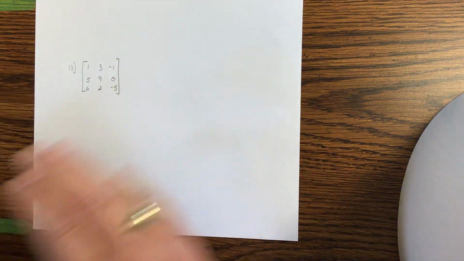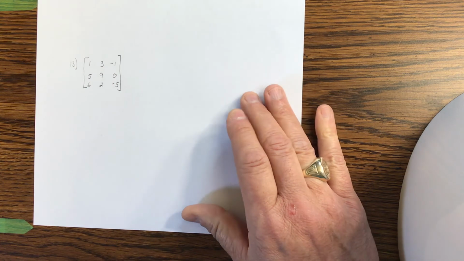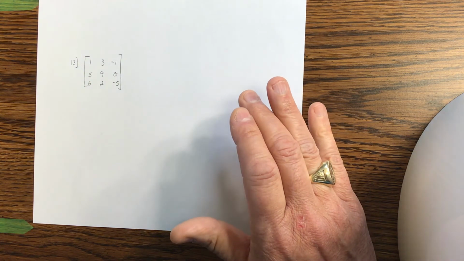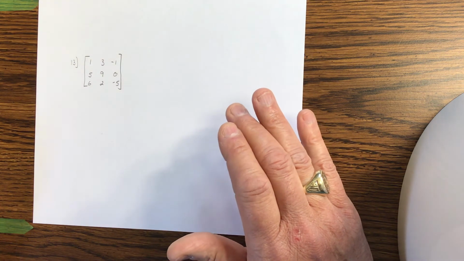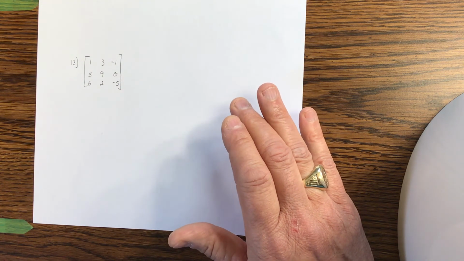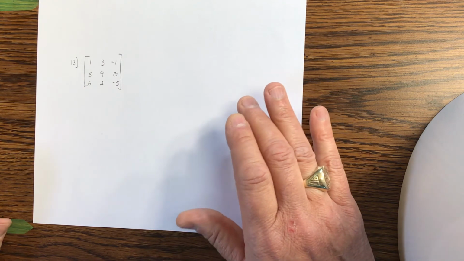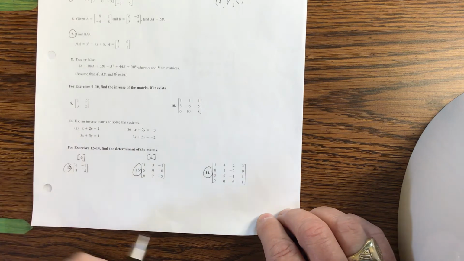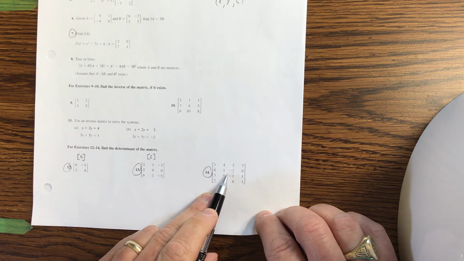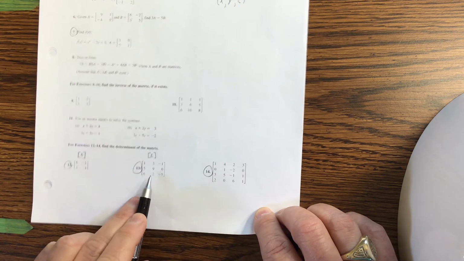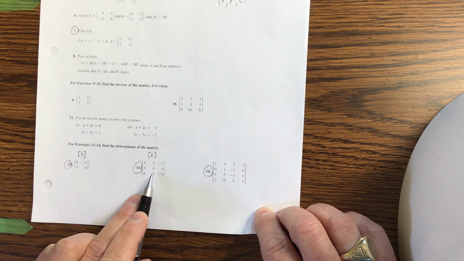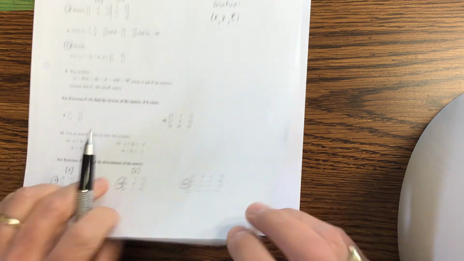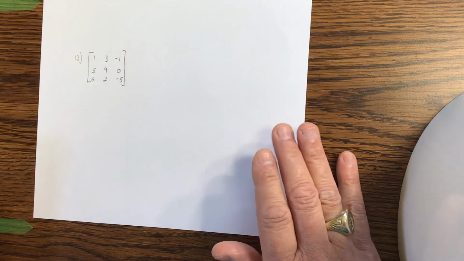All right, now let's go to question number 13. In question 13 we're going to find what is called the determinant of this matrix. Number 14 is probably one you need to do using your graphing calculator, but I thought I'd show you number 13 without it, though it's probably best to do these problems using your calculator.